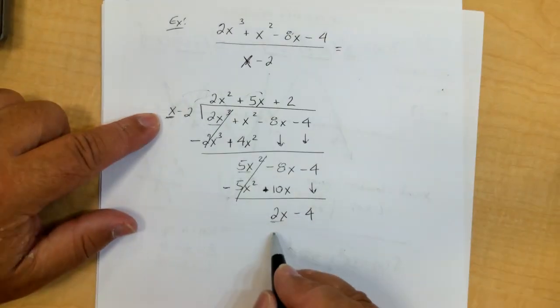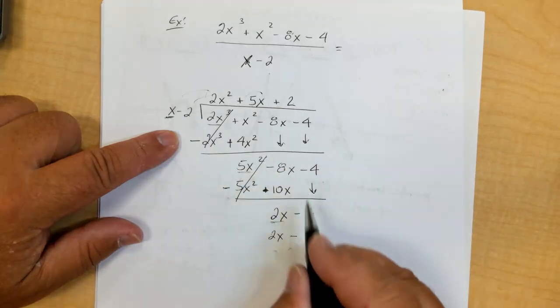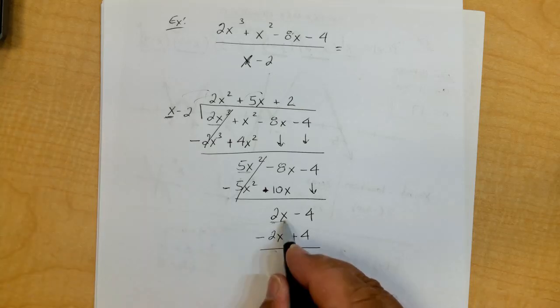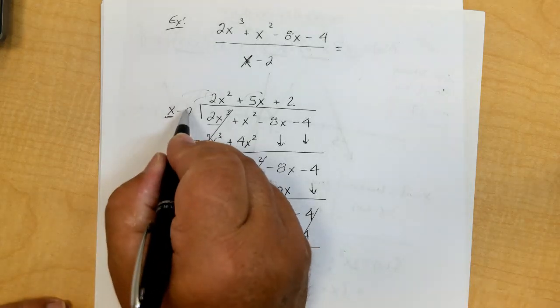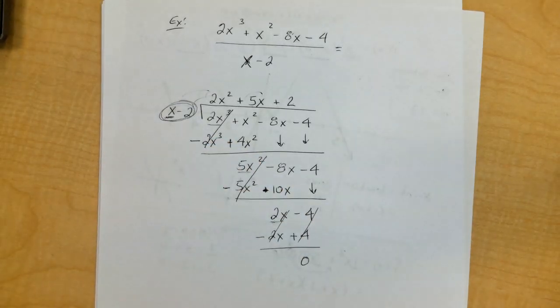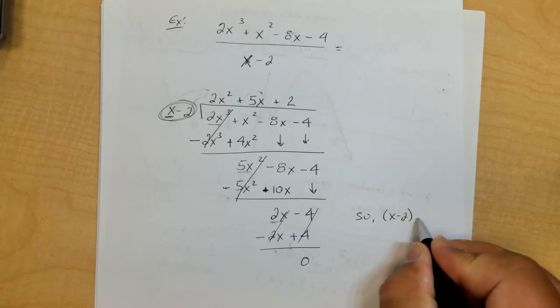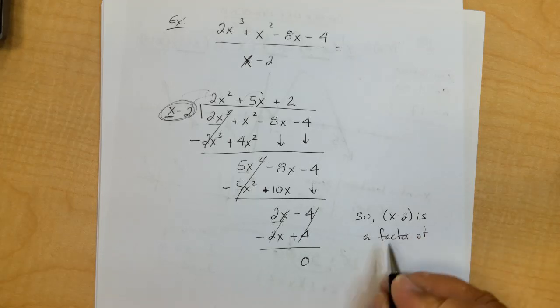So let's check it. Positive 2 times x is positive 2x. Positive times negative is negative. 2 times 2 is 4. Change the signs and add. So the remainder is 0. Now, the remainder is 0, which means that x minus 2 is a factor. So x minus 2 is a factor of our polynomial, 2x cubed plus x squared minus 8x minus 4.